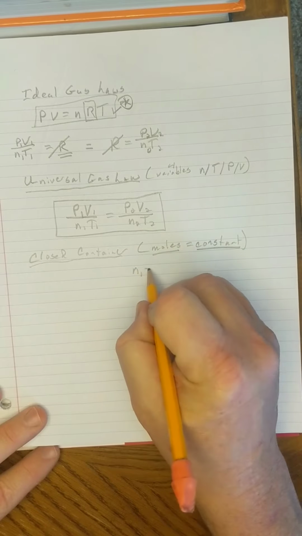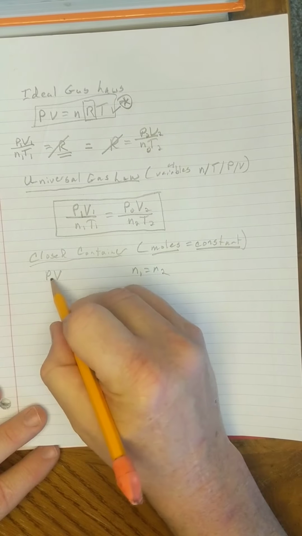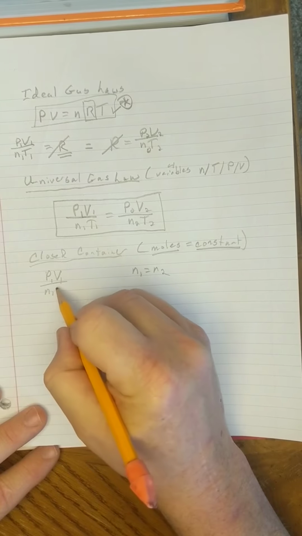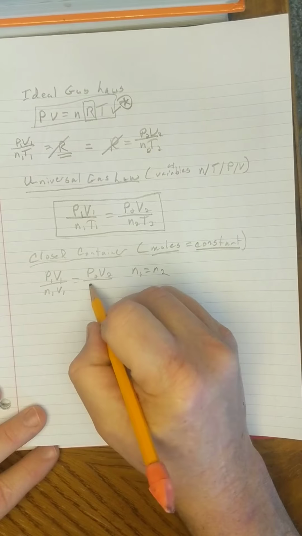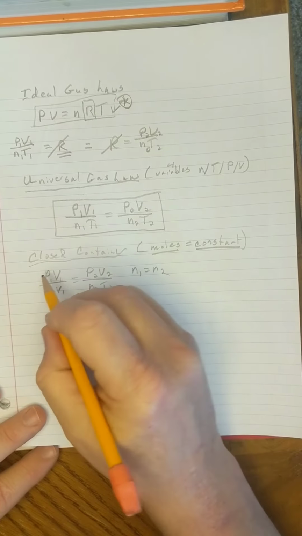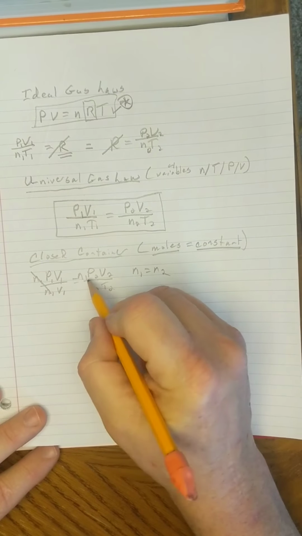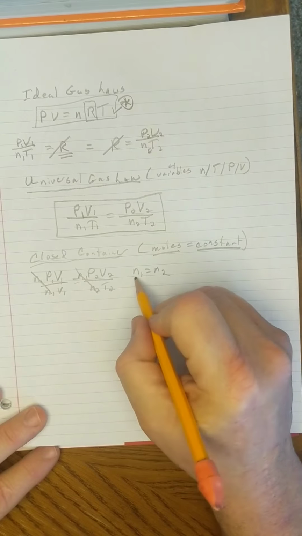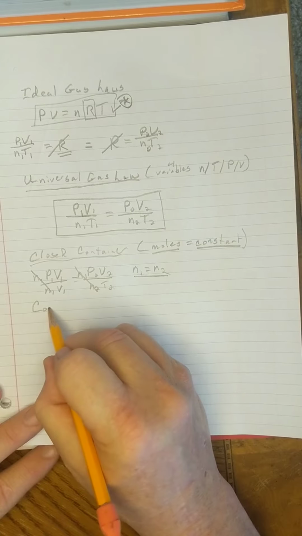If moles 1 equals moles 2, then you can take your universal gas law and multiply both sides by n1, and the n1 and n2 cancel out because they're the same. And you arrive at what we call the combined gas law.